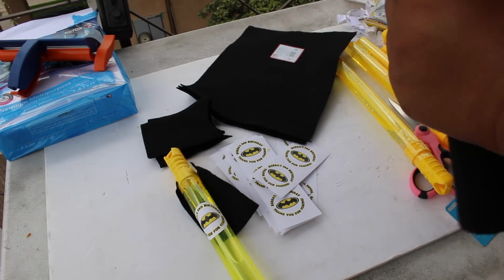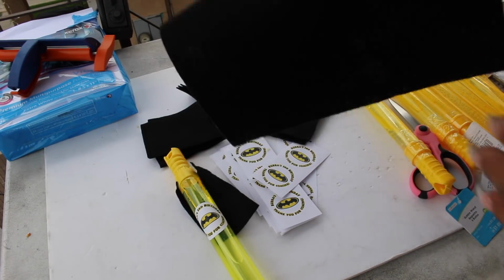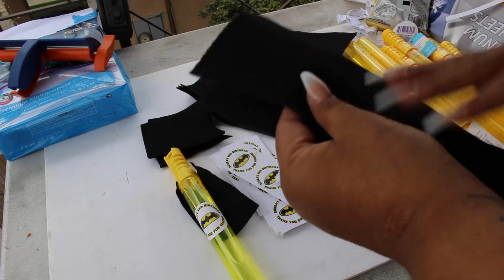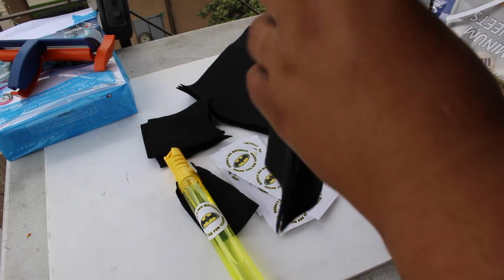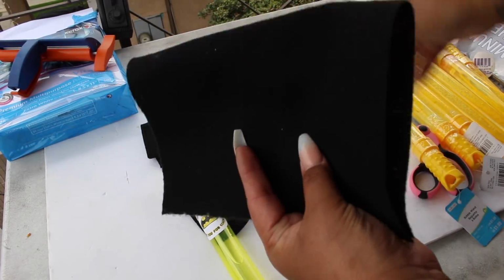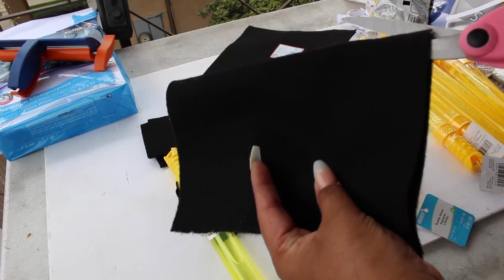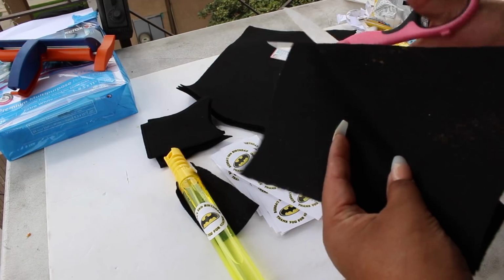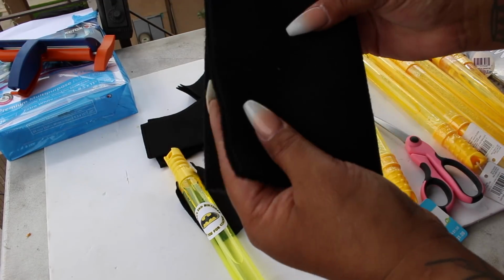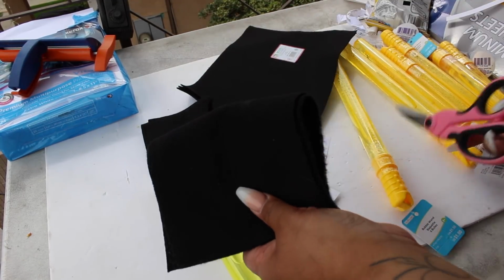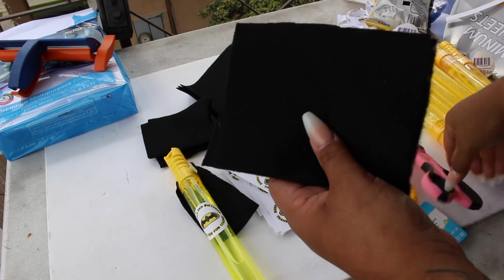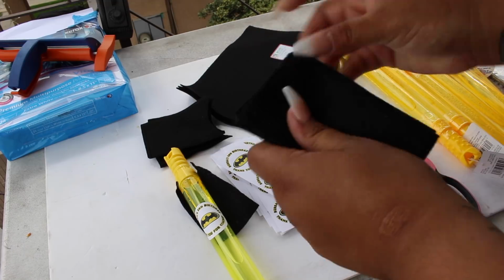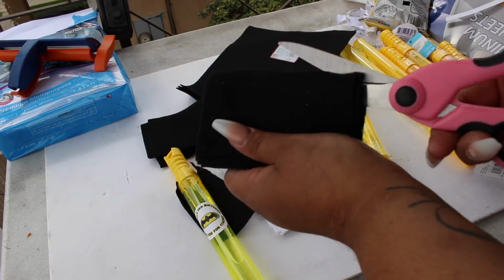It's the same kind of concept as the water bottle labels, but we're just going to be folding it again and again. The first time you fold it like this and then cut down the center, fold it again, cut down the center, and last but not least, you're going to fold it one more time and cut down the center again.